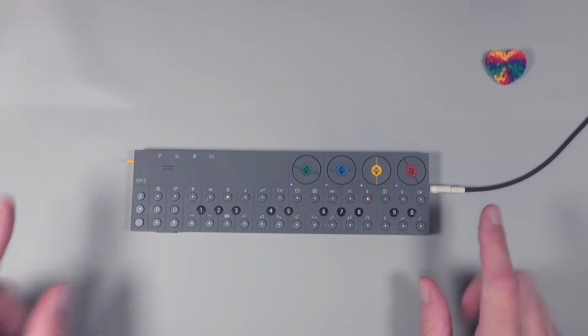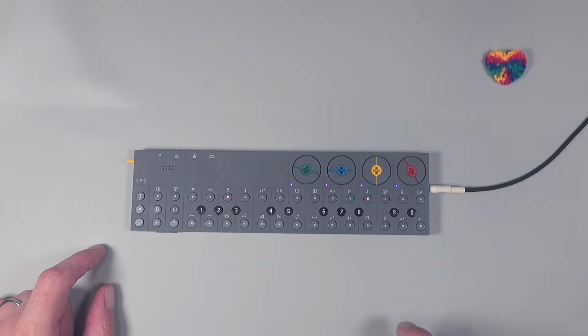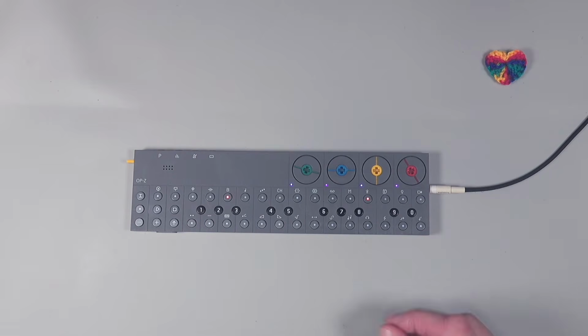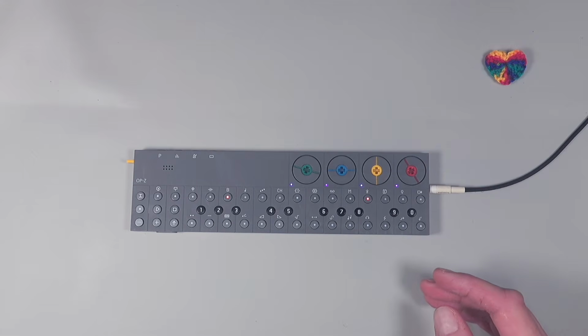Hi everyone, I've been using my OPZ a lot more lately, and last night I realized that I've never shared one of my favorite OPZ tricks. That is, adding drum fills by using the Gyroscope LFO and parameter locks.